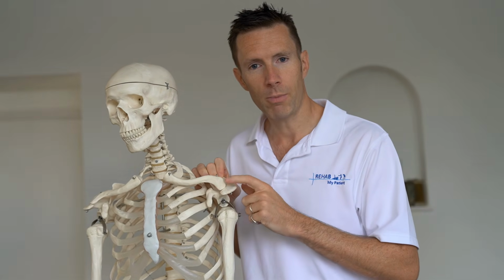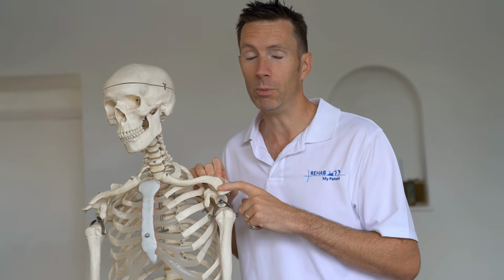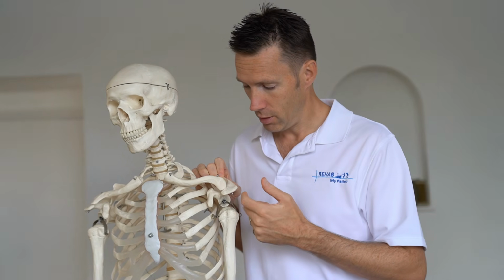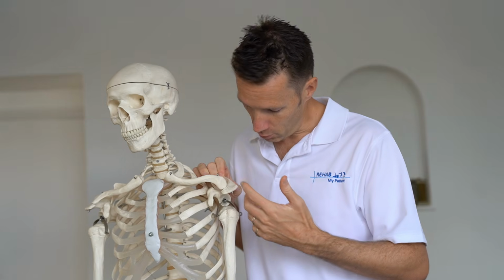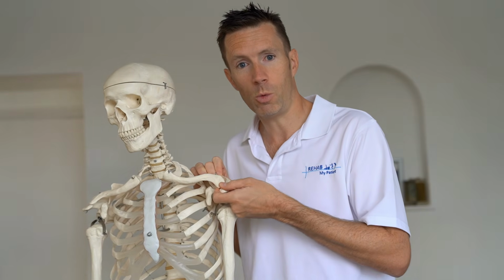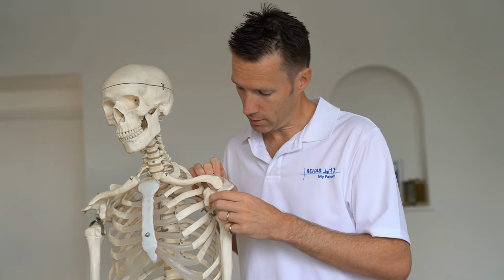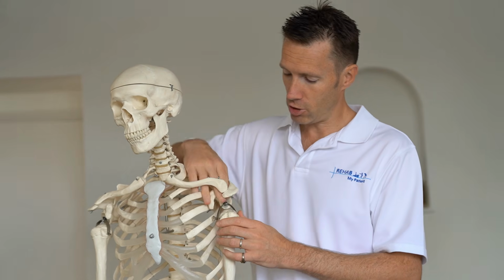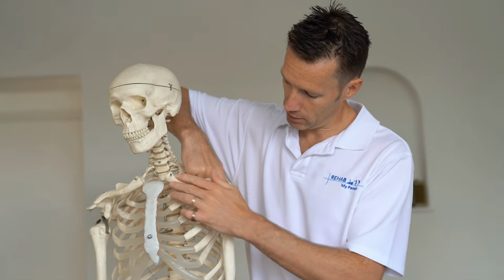Now this buddy is the one that seems to cause the most problem with people. We know this can get a little bit arthritic, or it can go through a process of something called hypertrophy, which is where the joint gets bigger. That can lead to something called subacromial pain syndrome, or it used to be called impingement. I still quite like the term impingement, but essentially what happens is the supraspinatus is the tendon.